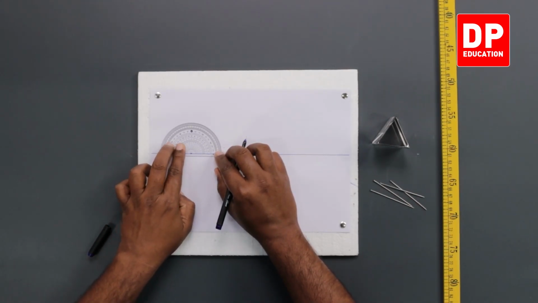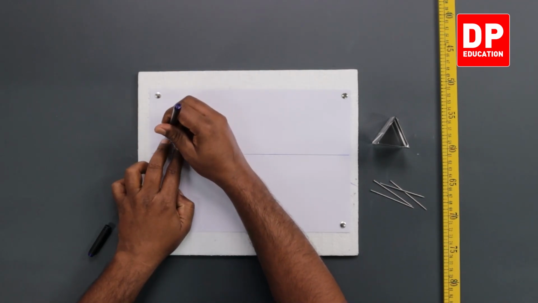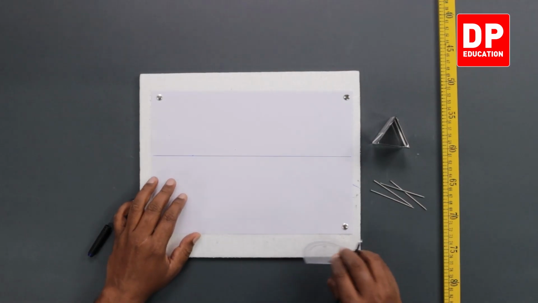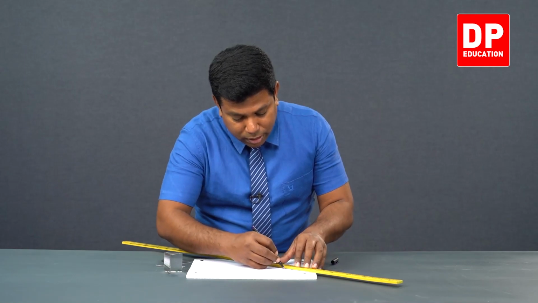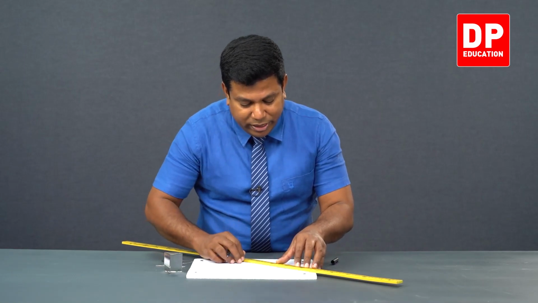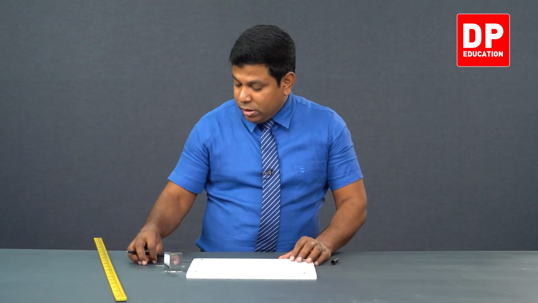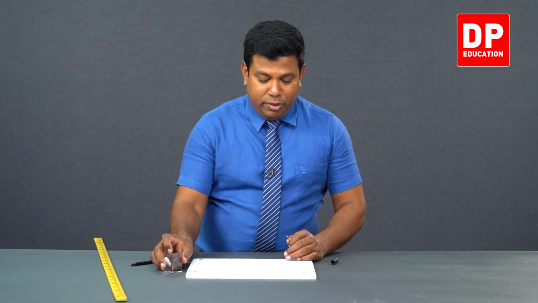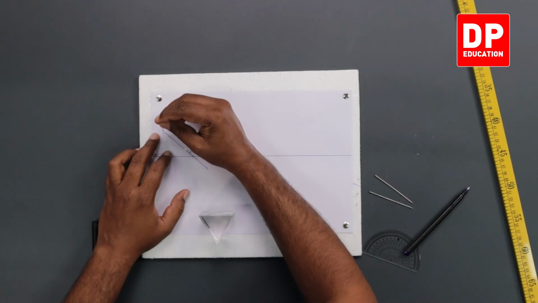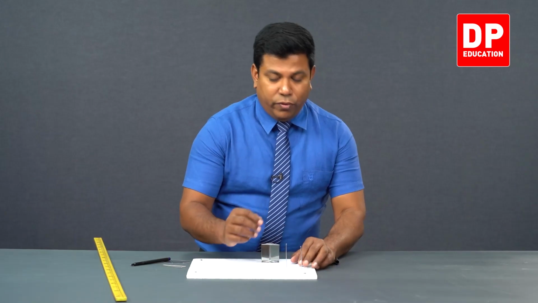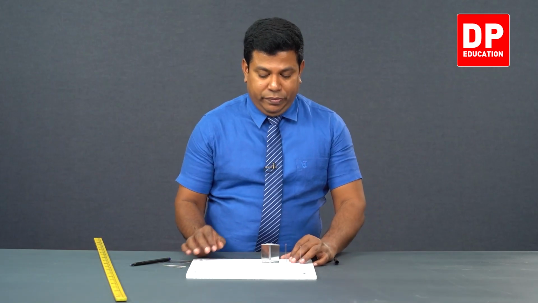50 from the normal, so 40 from horizontal. That is a line of incidence. I am extending that so that it will be easy for me to find the deviation. Now let us mark 2 pins and keep the prism. Do not forget what I told you, the 2 pins have to be vertical and you have to fix them in as much distance as possible. Then keep the prism in line with the line that we have already drawn.